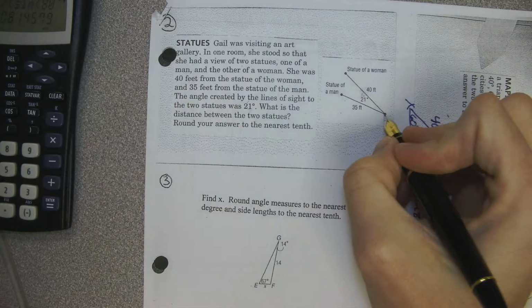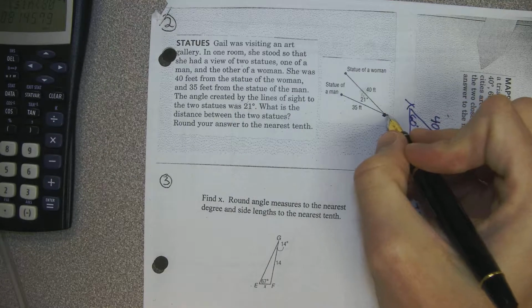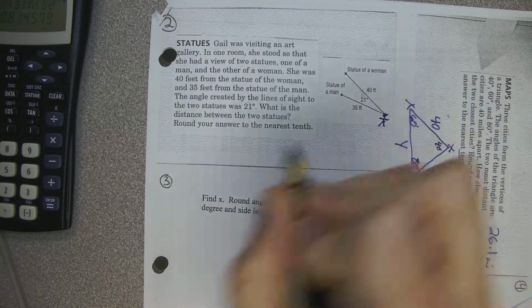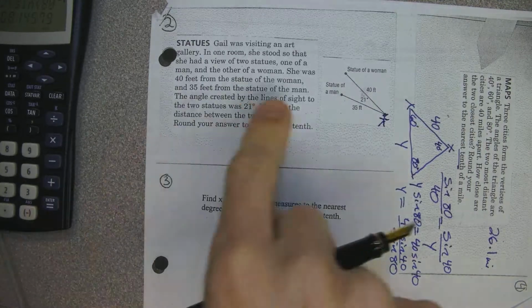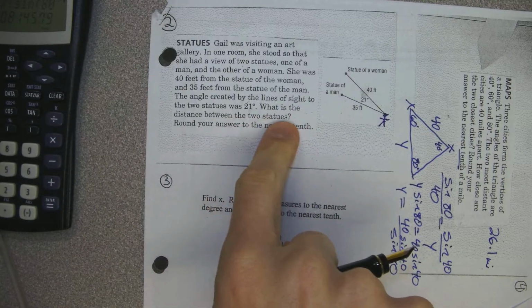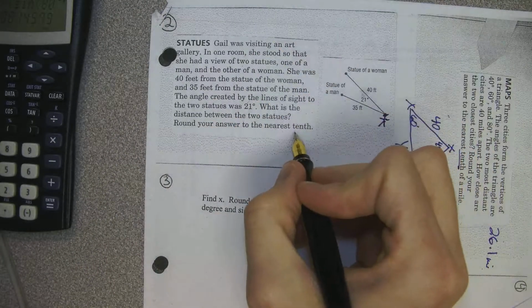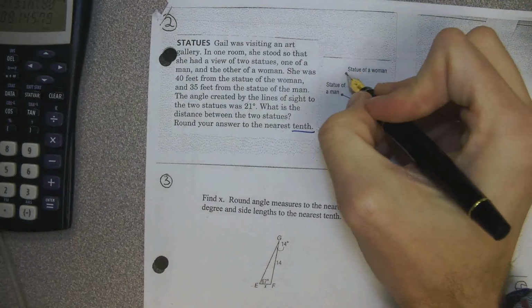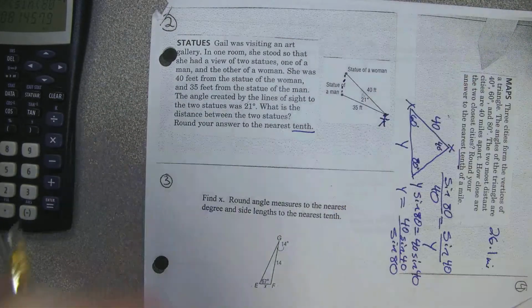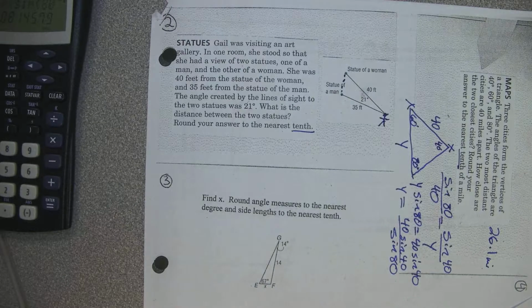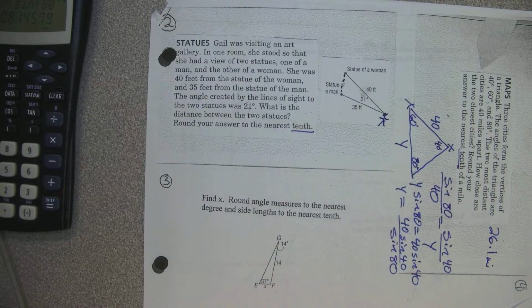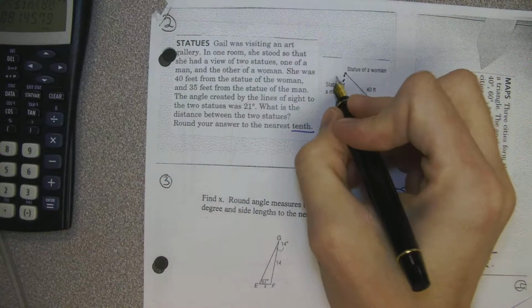So it looks like our person, Gail in this case, is standing there at the vertex. All right. What is the distance between the 2 statues? Round your answer to the nearest tenth. All right, so we got to keep doing that. So in other words, what we're trying to figure out is this distance that I've put in here by the dotted line. All right, so again, let's see what information we have. I'm going to represent this distance as an x.